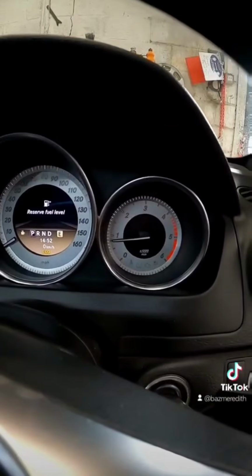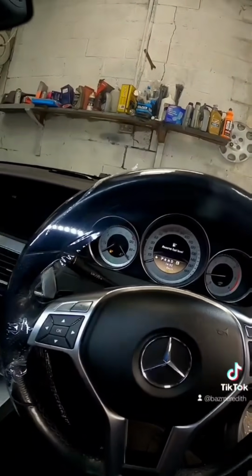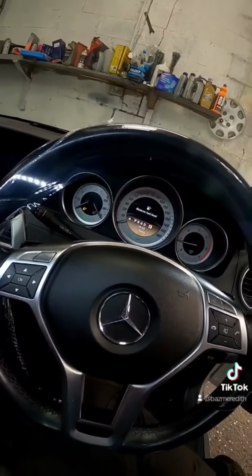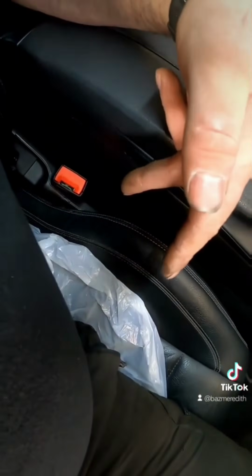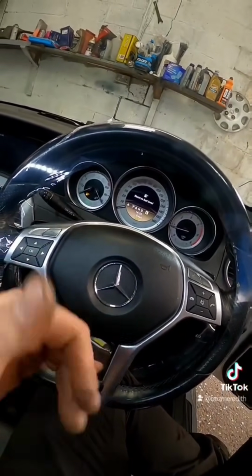And there we go, that is the car started, and as you can see we've got no warning lights other than the empty fuel. I can't help with that, unfortunately. But that is a successful replacement of a seatbelt buckle in a Mercedes C220D. Anyway, for now let's get it sent.